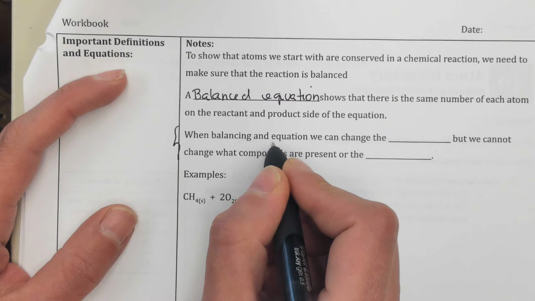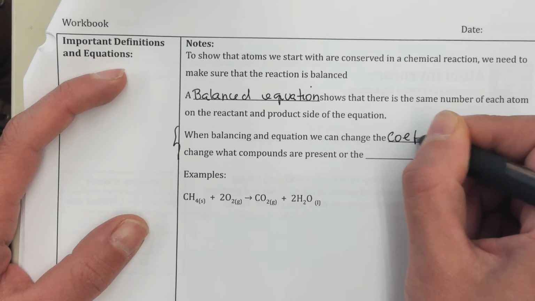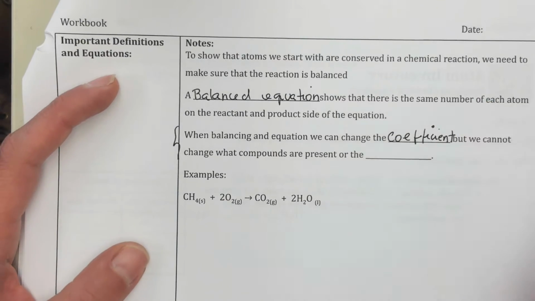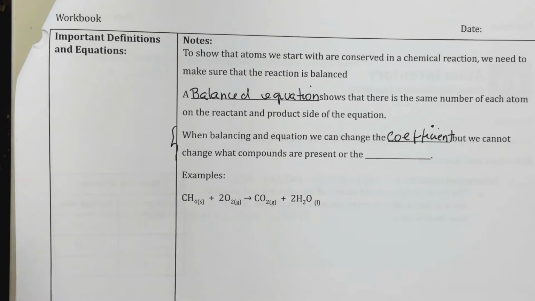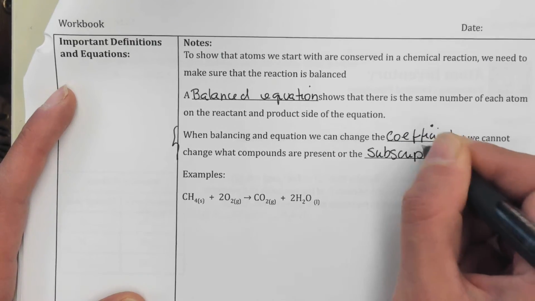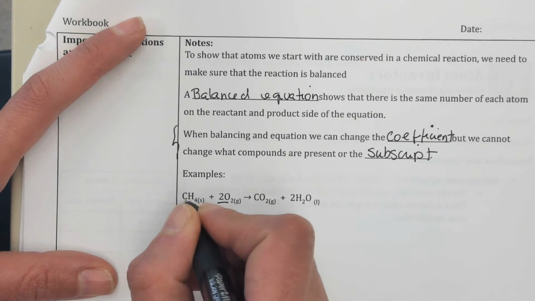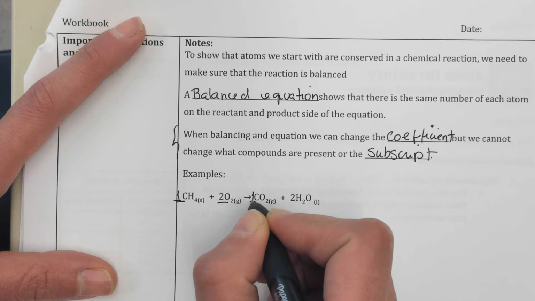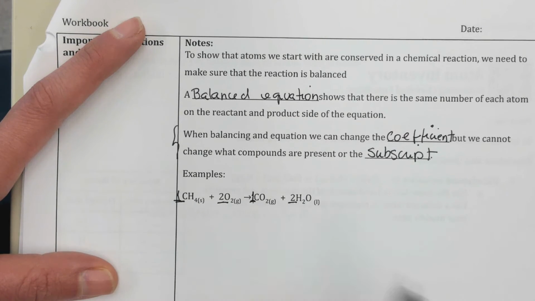So when balancing an equation, we can change the coefficient. We can change the coefficient, but we cannot change the compounds that are present, so we cannot add another compound, or change the subscript. So these are coefficients. If there's nothing in front of a compound, the coefficient is 1, and then this is a coefficient of 2. So 1, 2, 1, 2. These are coefficients.